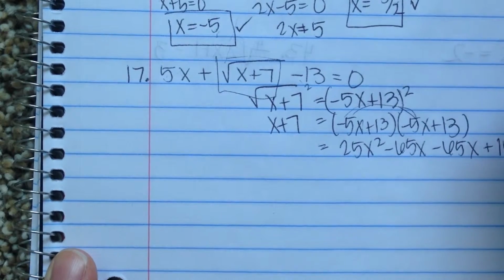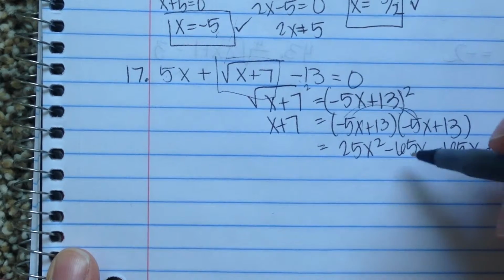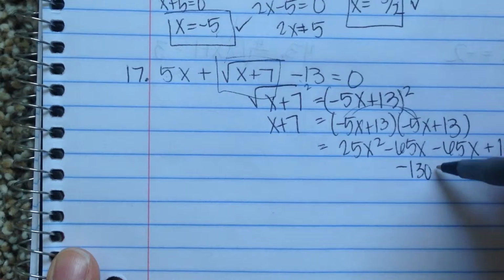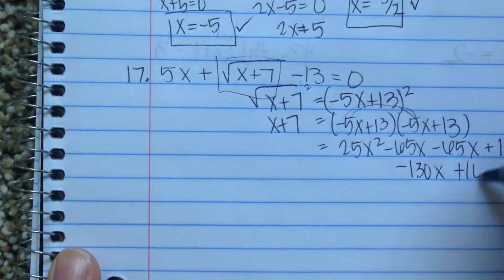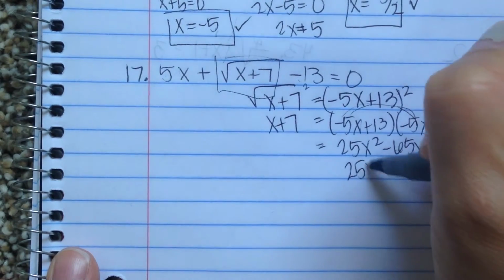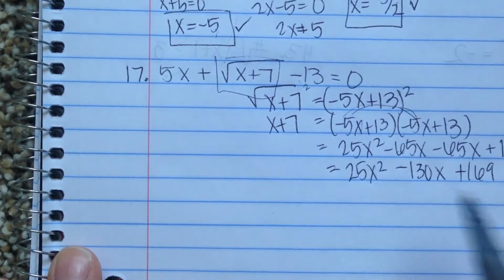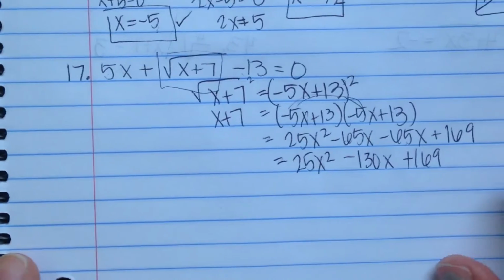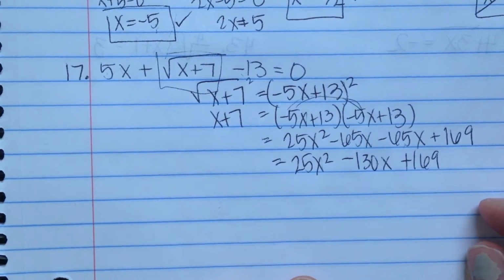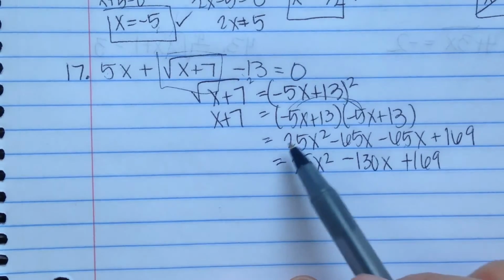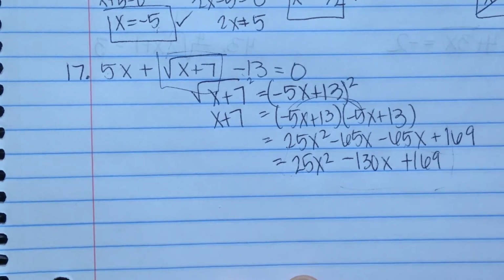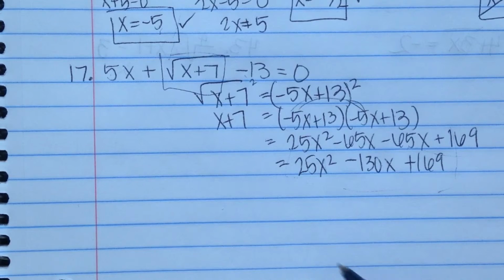169. Okay. And then that's going to make that negative 130x plus 169, 25x squared. Now for this one, I probably wouldn't factor it. I would probably just go ahead and do quadratic formula. So you can do that on that one and then go back and plug in your answers and check.